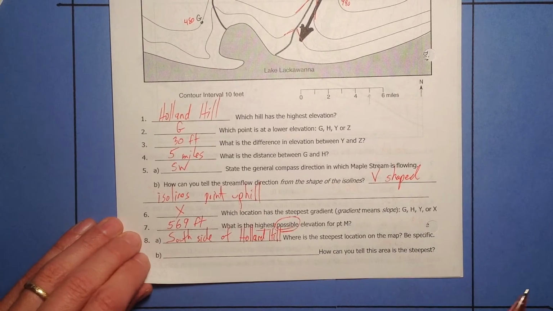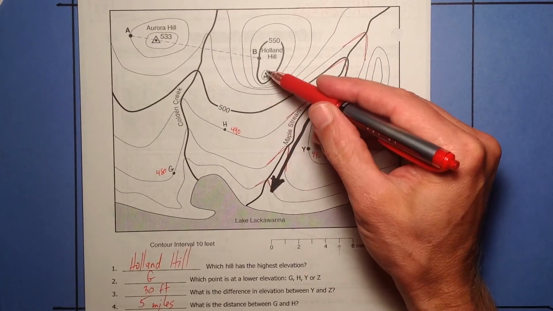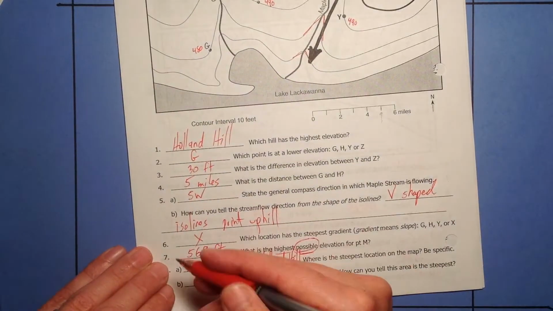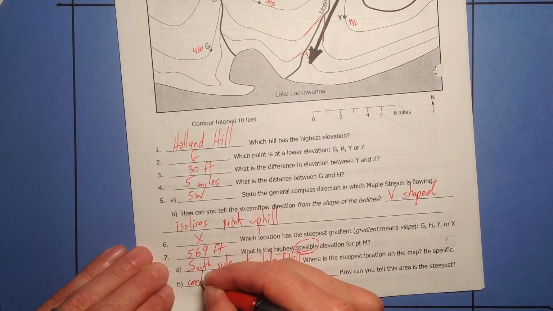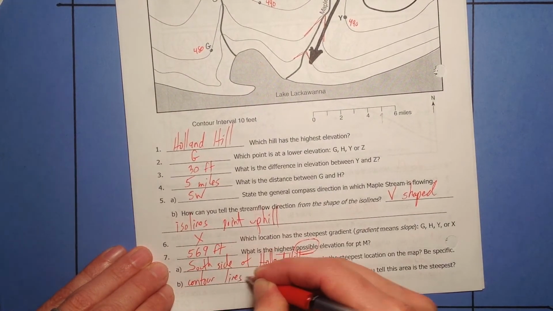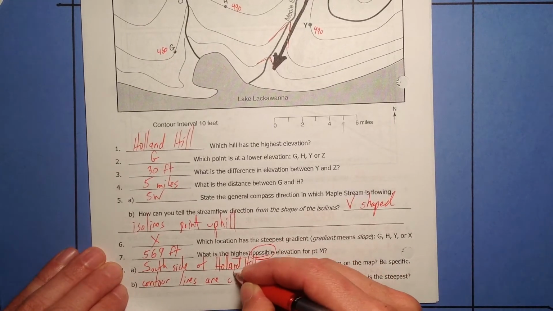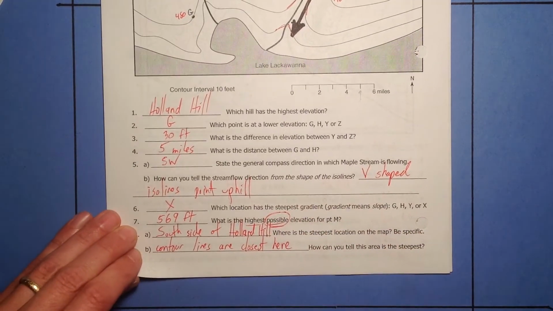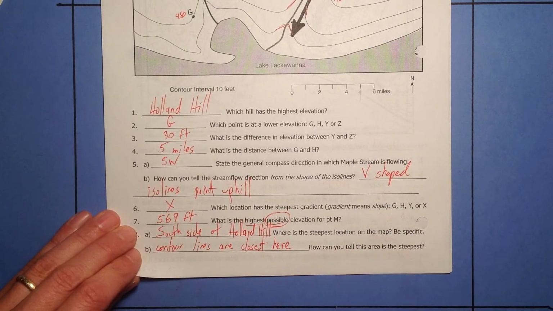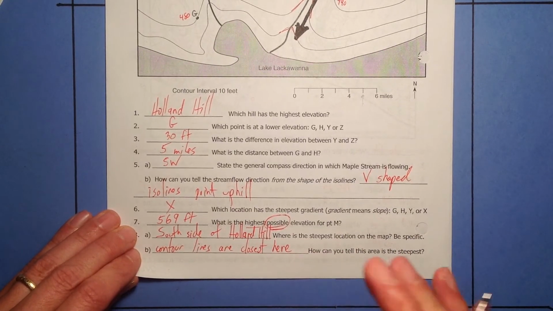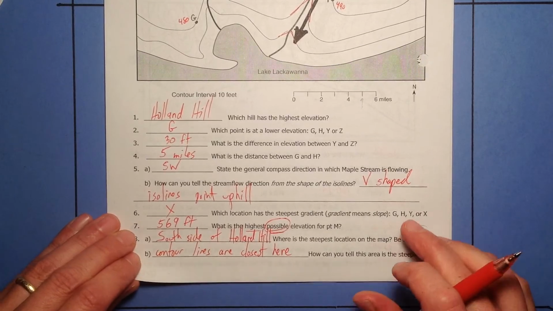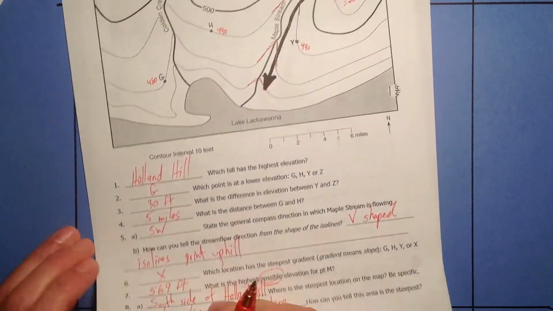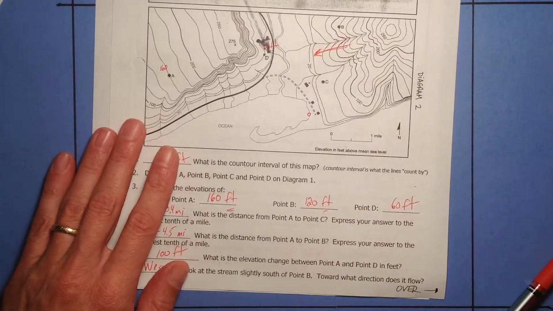8B, how can you tell this area is steepest? Because the isolines or contour lines are closest together. Contour lines are closest here. Something like that. You don't have to say those exact words, obviously. I hope that you don't say those exact words. Someone that gets that point across would be right. So these are the answers for the front right here.